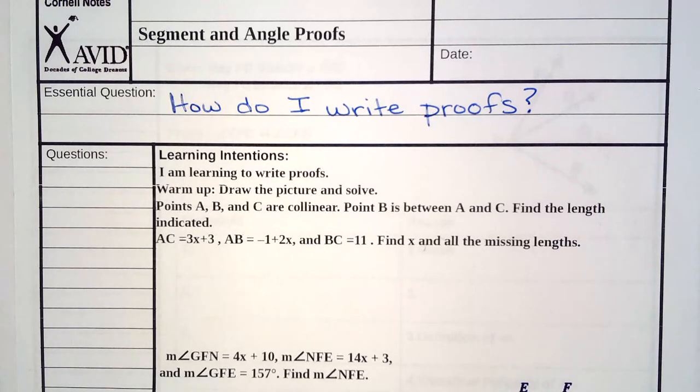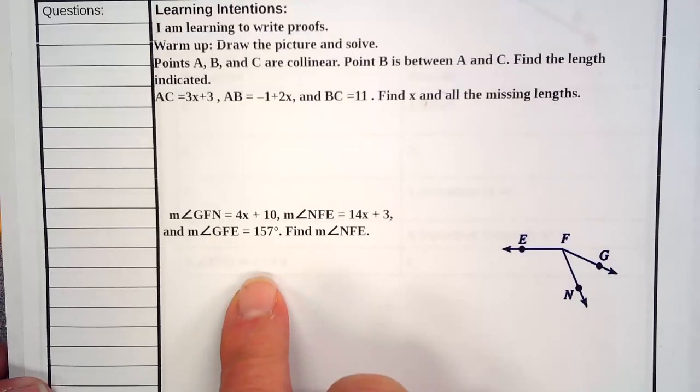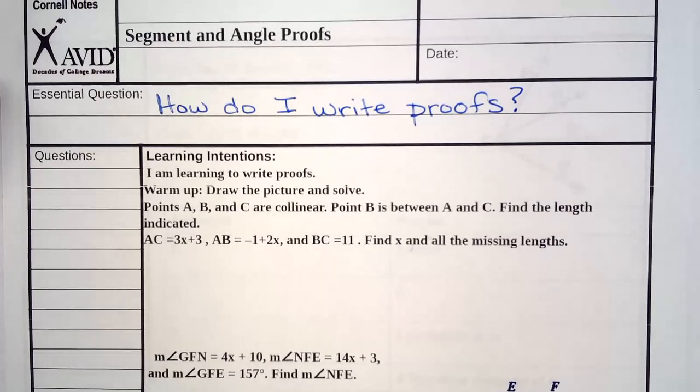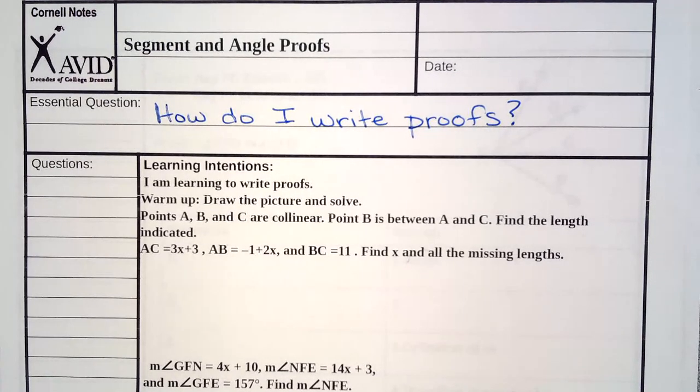For your warm-up, draw the picture and solve. Points A, B, and C are collinear. Point B is between A and C. Find the length indicated. So it gives you the expressions and it tells you to find X and all the missing pieces. So pause the video, do the two warm-ups. You've got two warm-up questions here. One has a picture, one you ought to draw the picture, and then solve. So pause the video now.